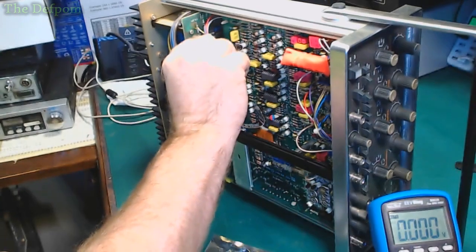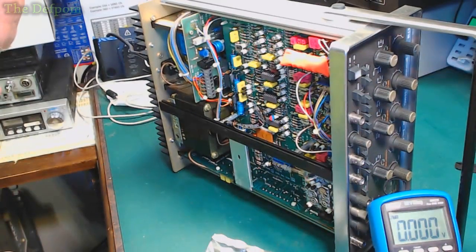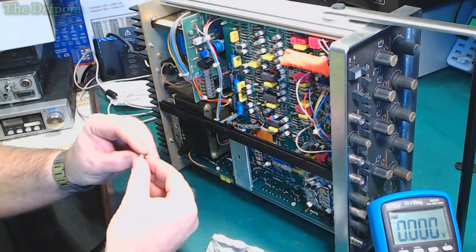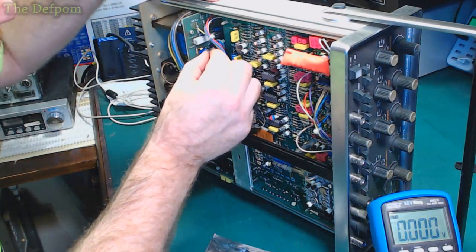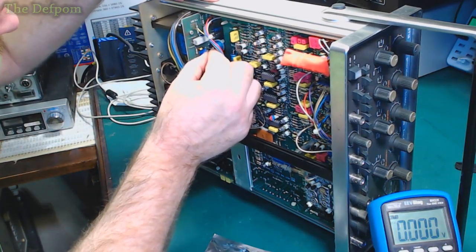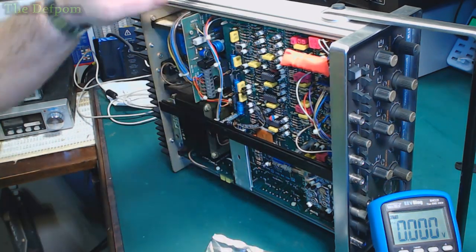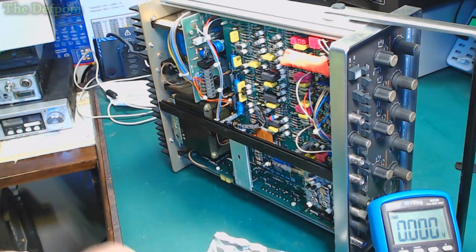Let's put the original one back in again. Seems nothing changed. It's not going to be there. Right, so I'm still puzzled by why it says 40 volts. I'm not getting it.